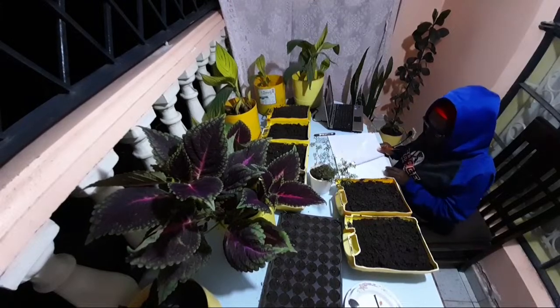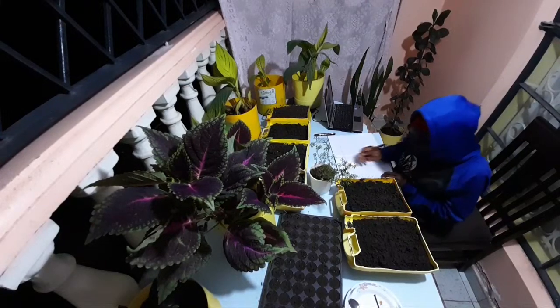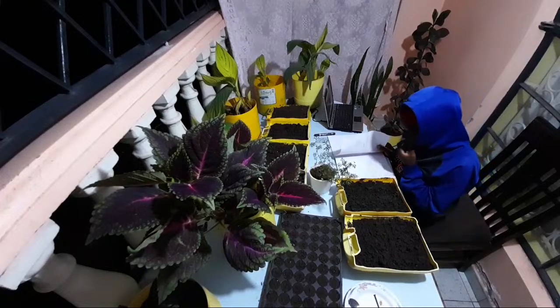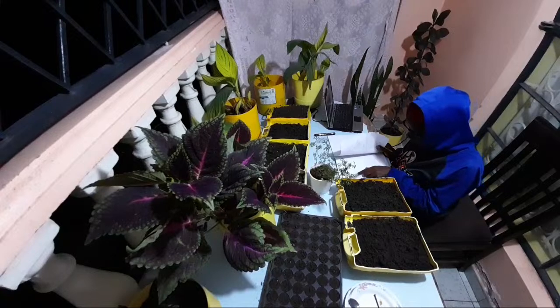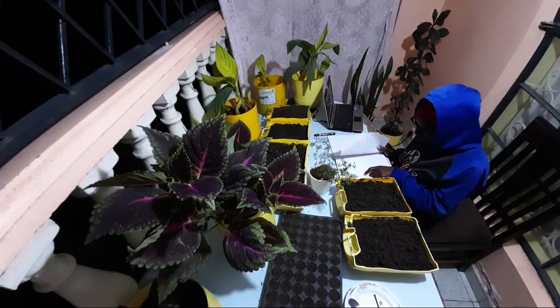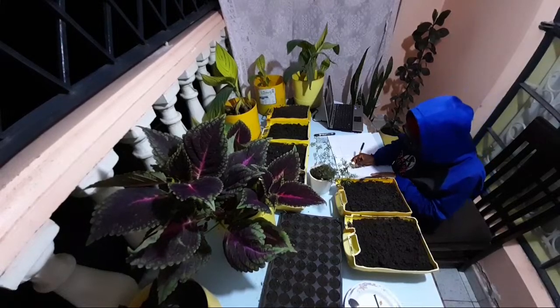Beetroots and tomatoes, day 2. Then you have the radish cherry red, day 2.